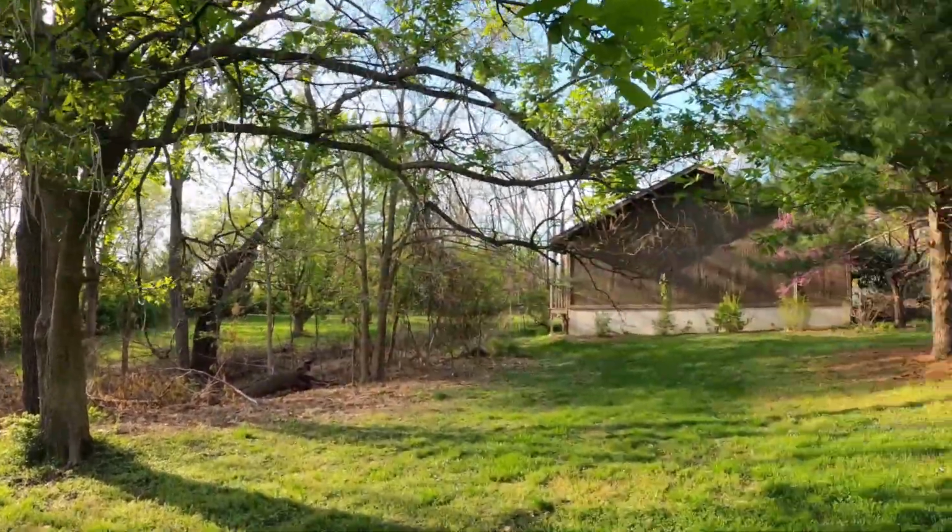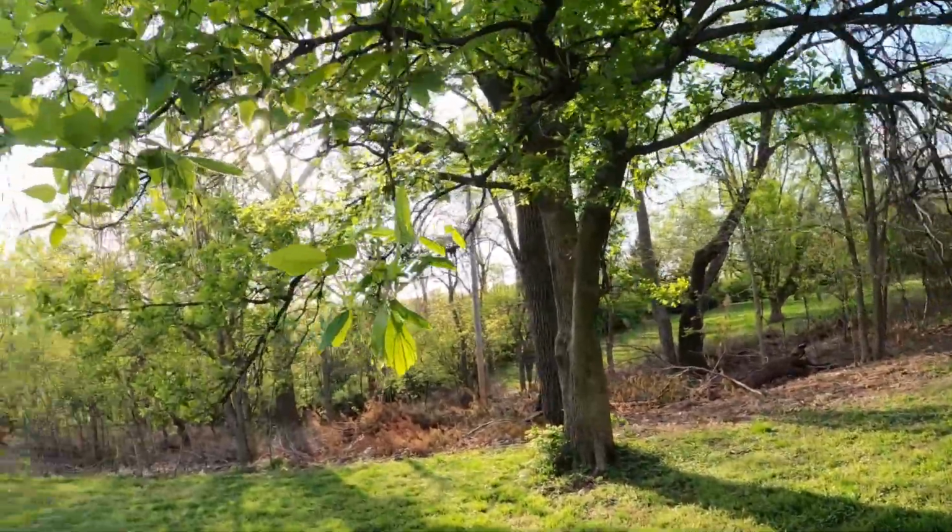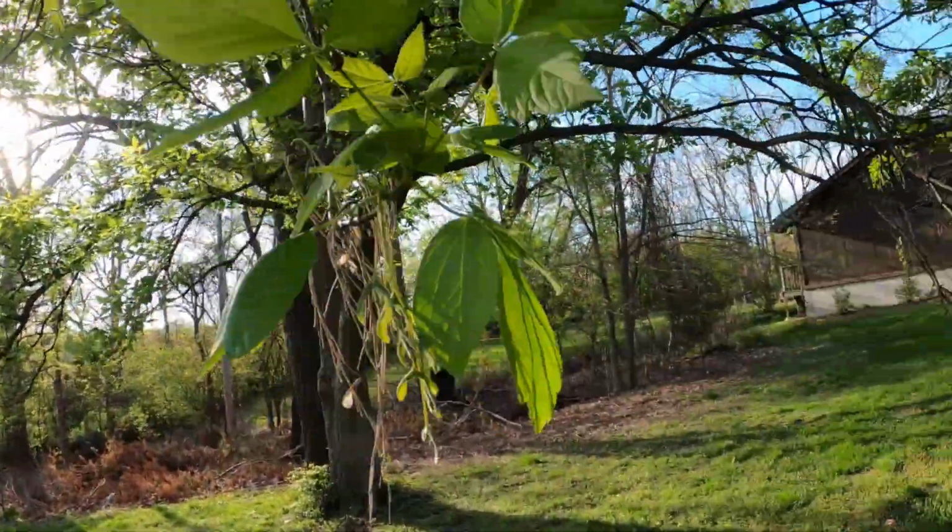All right, now that you know what the difference is between an alternate arrangement of leaves and an opposite arrangement of leaves, let's see if we can answer this question. So here we go. Hey, look, there's a little ladybug on this guy.